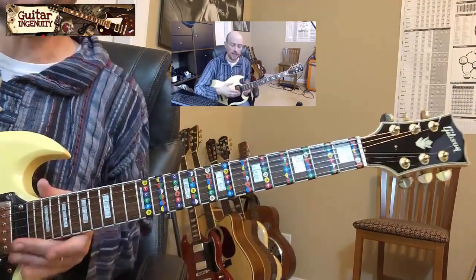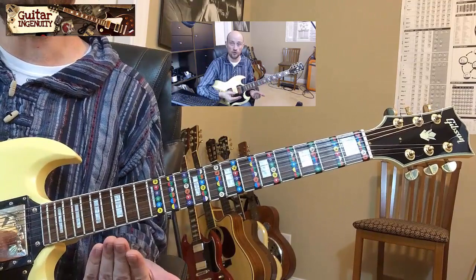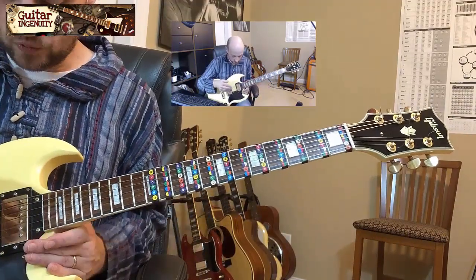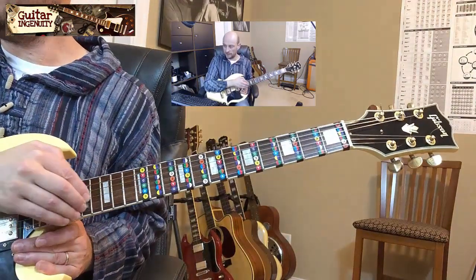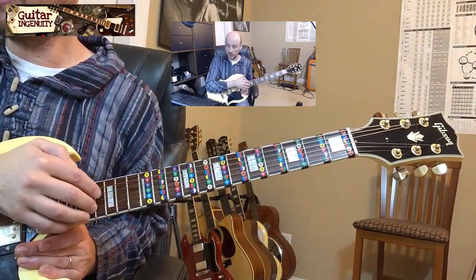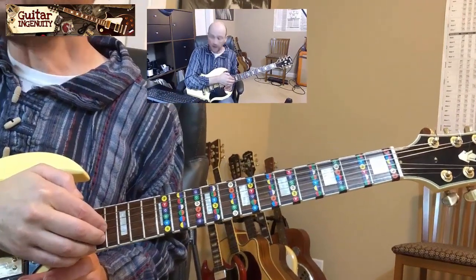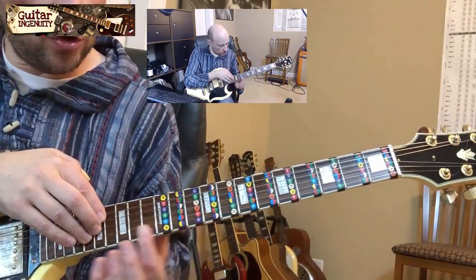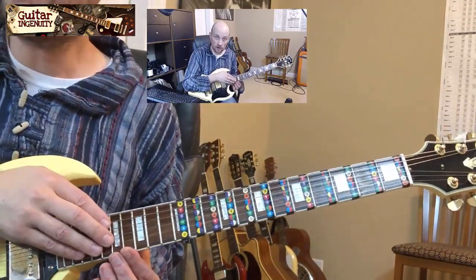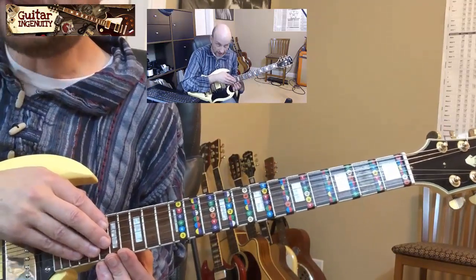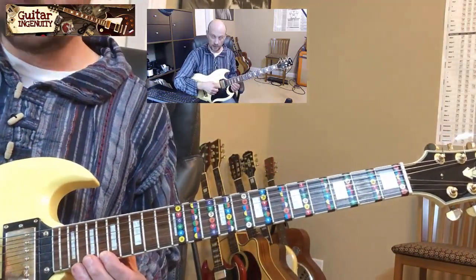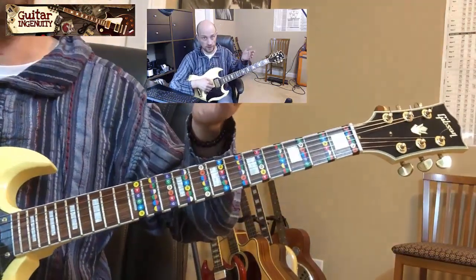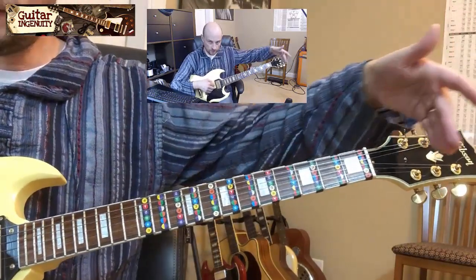And now what you can do is you can do that with another group of strings. For instance, we first looked at these 3 strings, the high E string, the B string, and the G string. What if we just move everything now 1 step up, 1 string up? So we're going to ignore the high E string, but now we want to find A, C, and E on the B string, the G string, and the D string. Same methodology. You start from here, from the right.